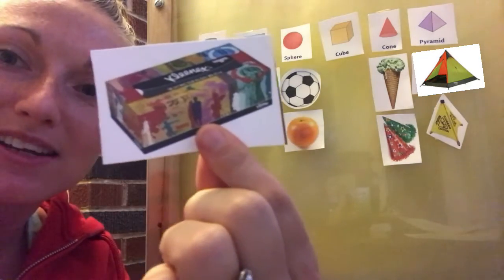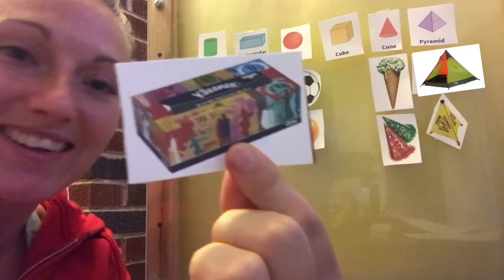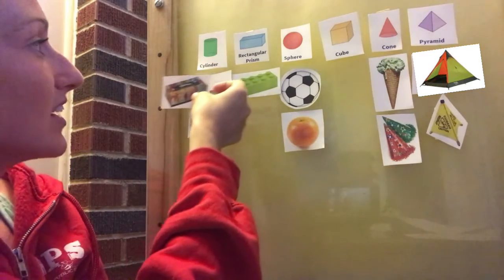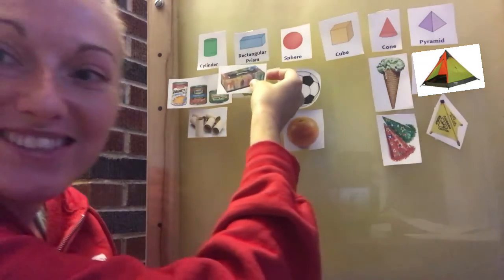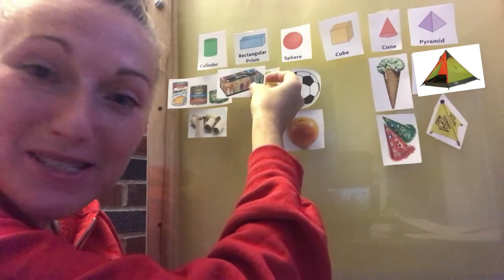And this one, a Kleenex box. Let's see. Kleenex box. Oh, look. It looks exactly like a rectangular prism.